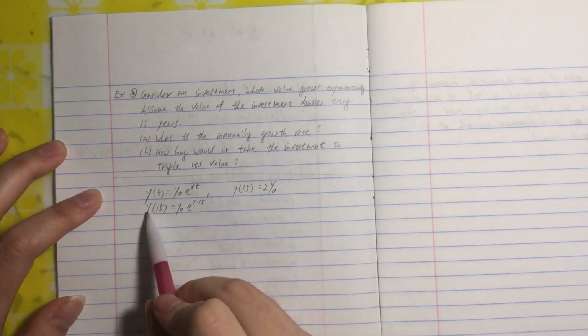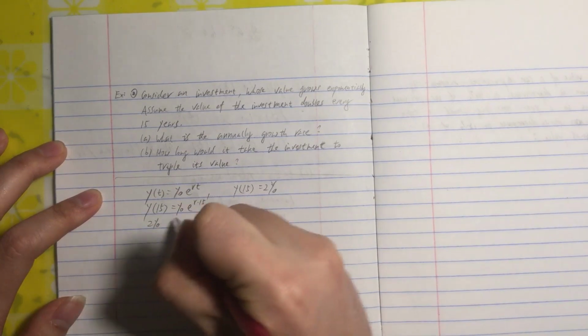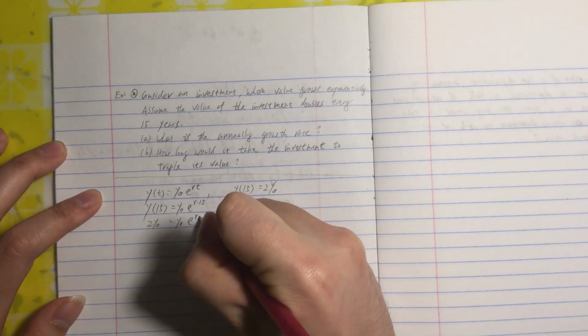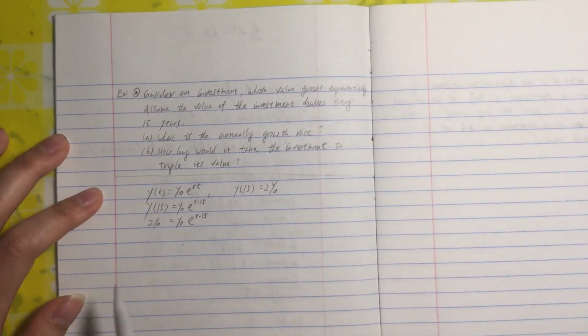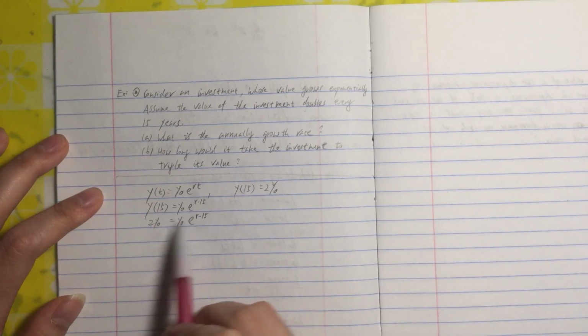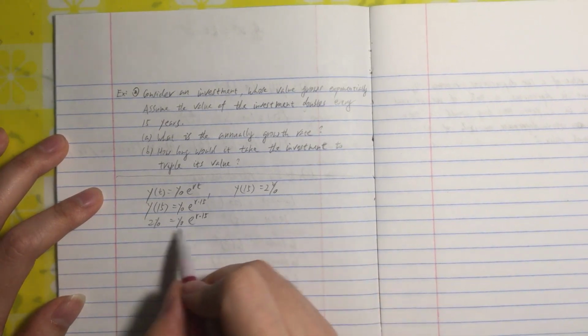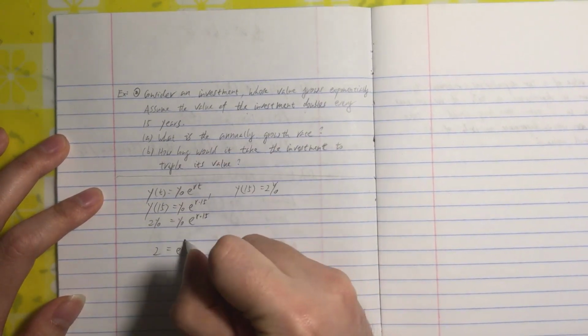We know that y of 15 is 2 y sub 0. Next, I can divide both sides by y sub 0. I get 2 equal to e to the power of r times 15.